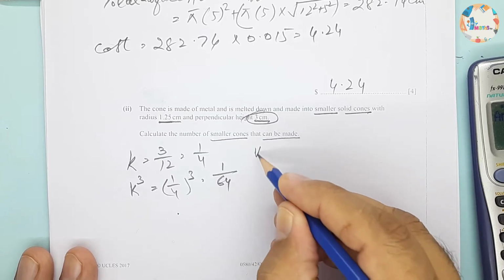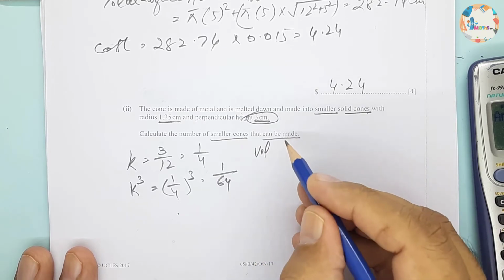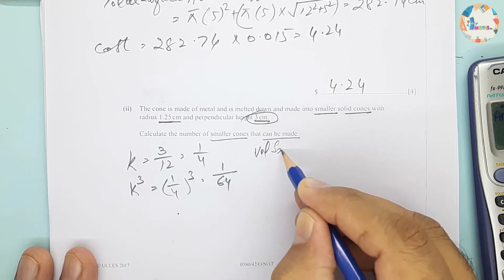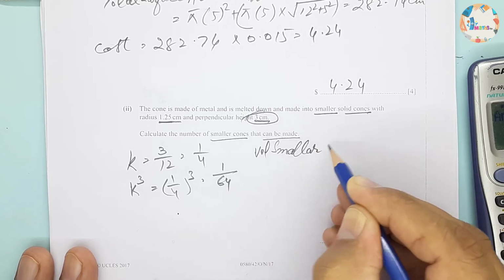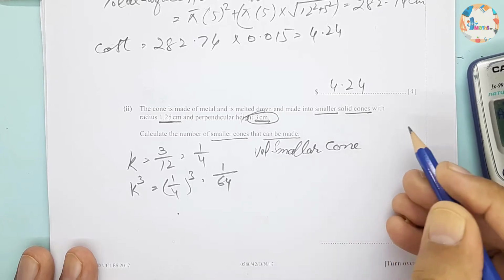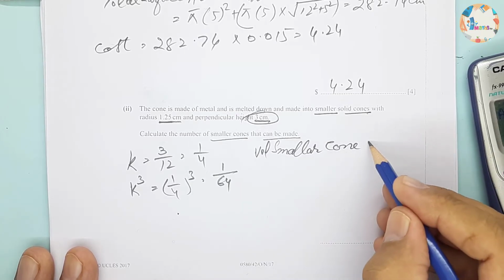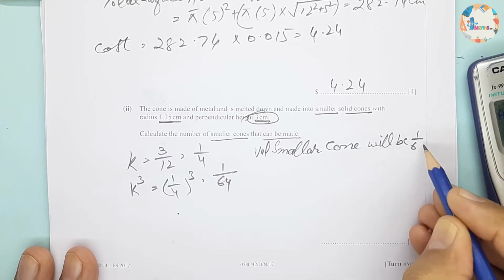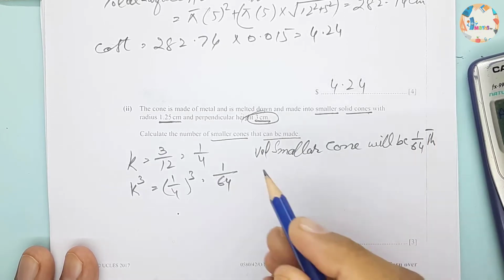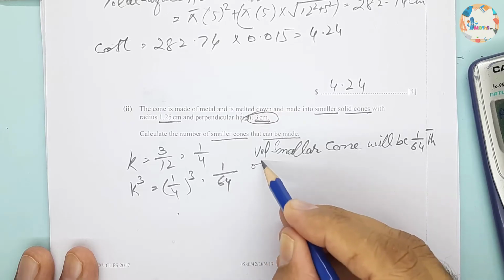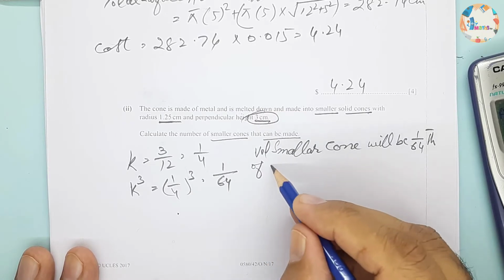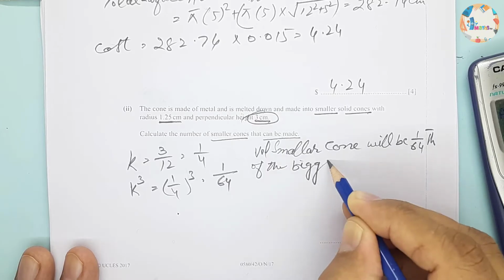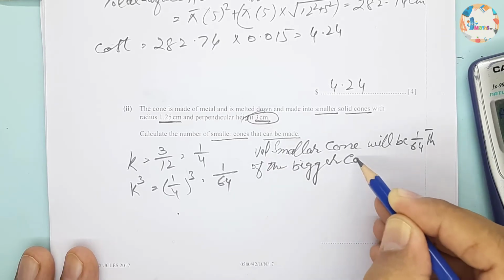So we can write: volume of the smaller cone will be 1/64th of the bigger cone.